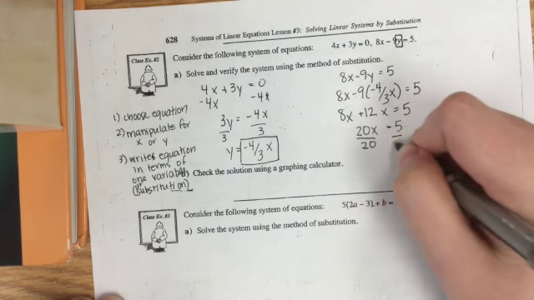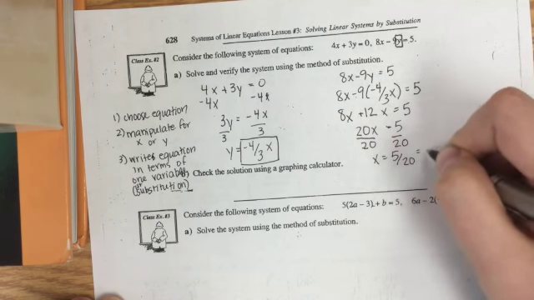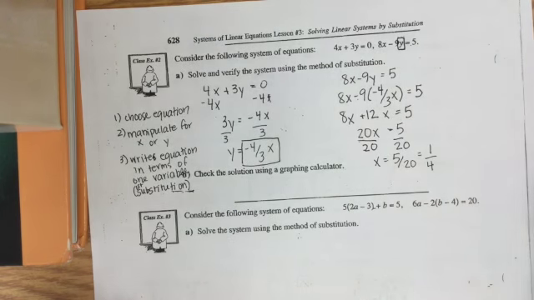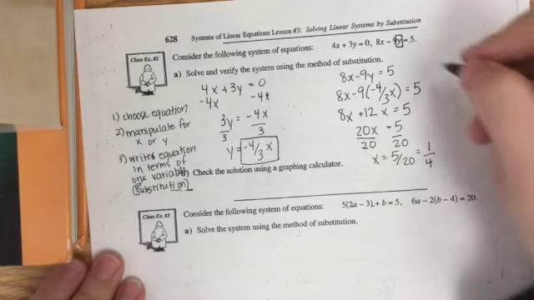Solving for x, I'm going to divide by 20. x equals 5 divided by 20, or if I write it in simplest terms, it's going to come out to 1/4. So that's fine, fractions are allowed. x equals 1/4. Okay, so now that I have x, I want to choose any one I want, the first or the second equation. Go back, and I need to get the other half of this pair. I need to get what y is. So I'm going to go back up to my 4x plus 3y one.